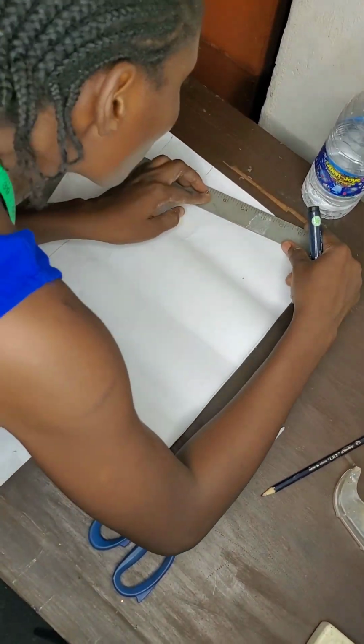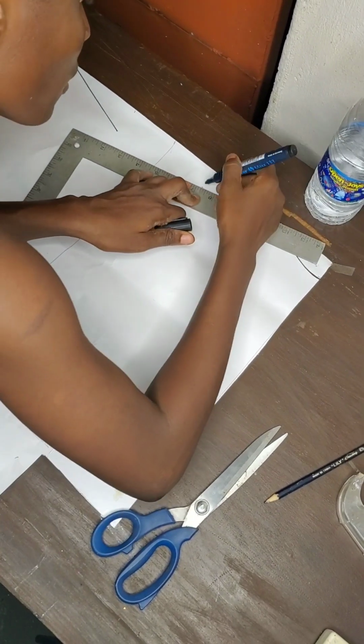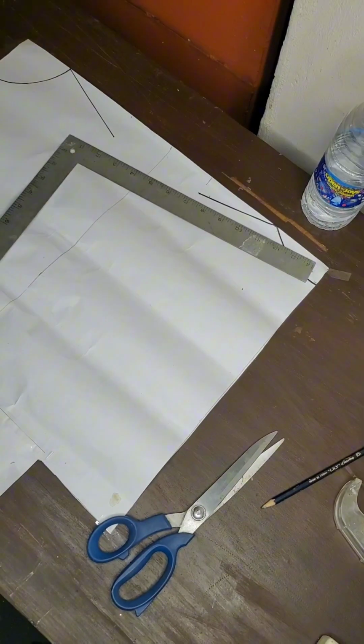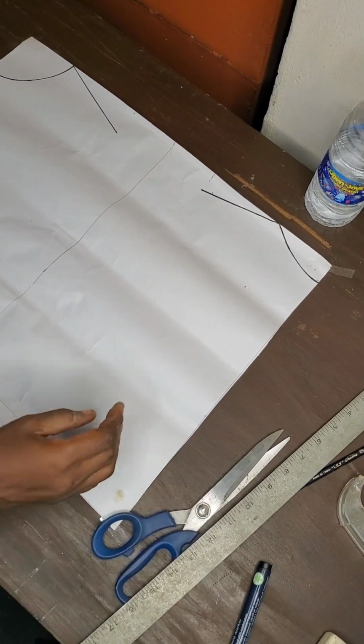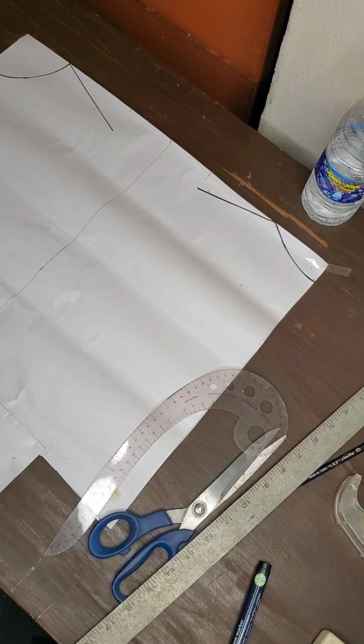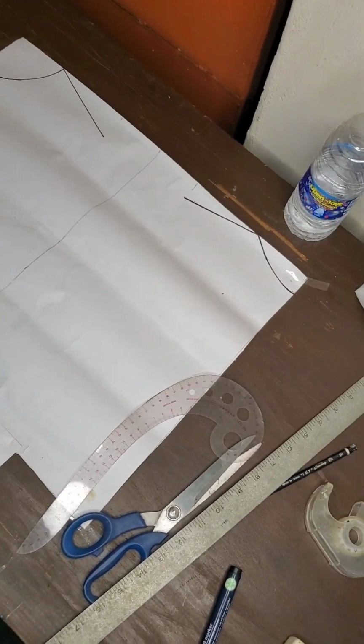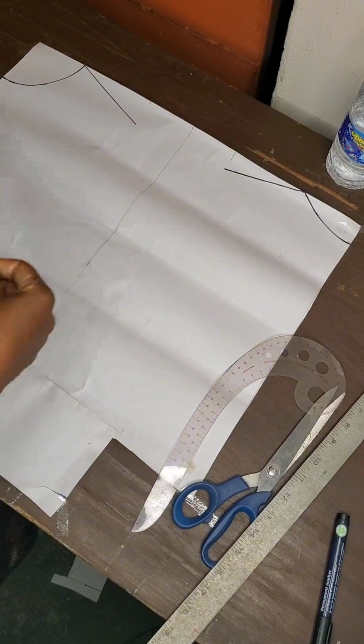So I'm going to slant from the tip of my neck to the tip of my shoulder. You see, I've slanted it down, for both front and back. I've done the front initially, so I'm doing it for the front block and the back block.